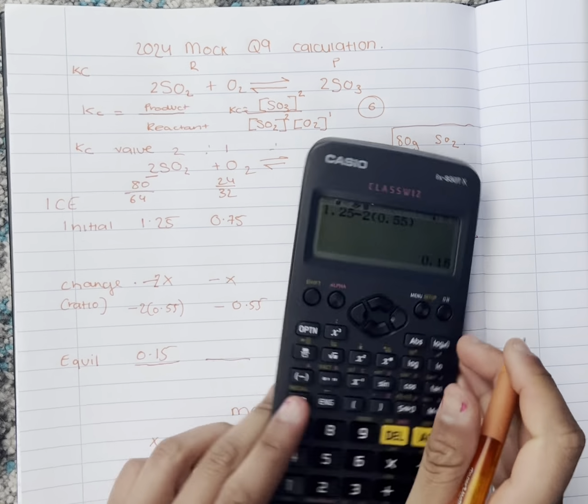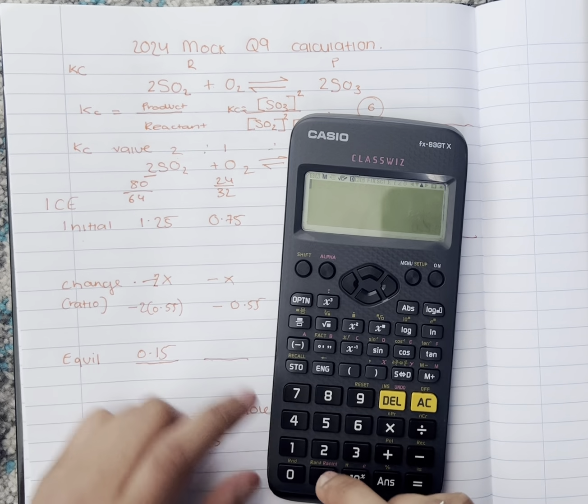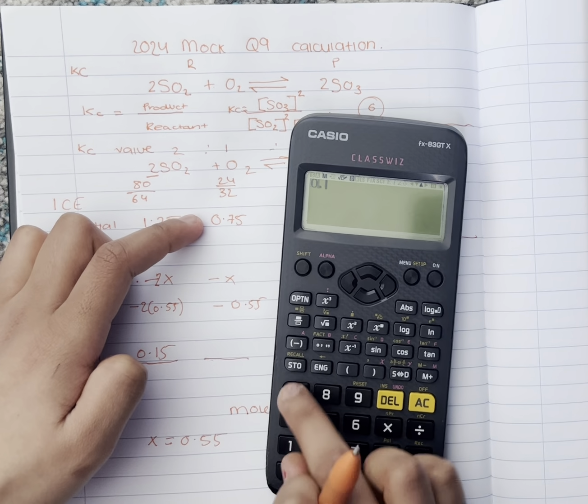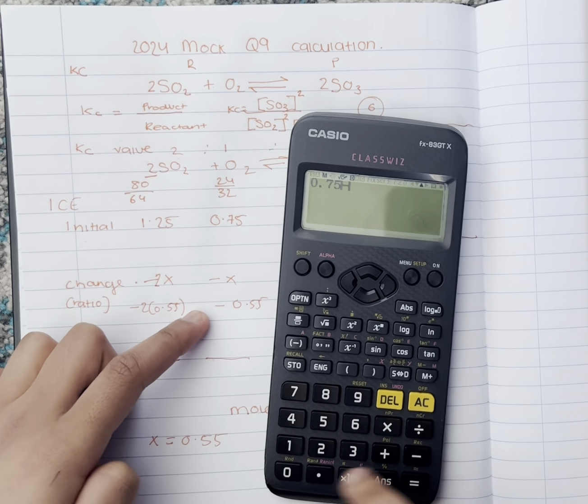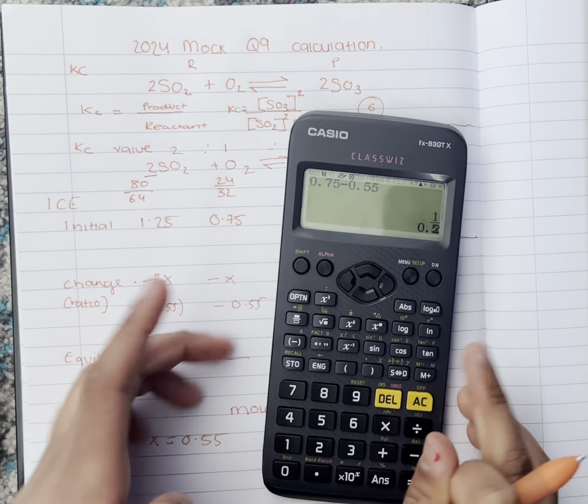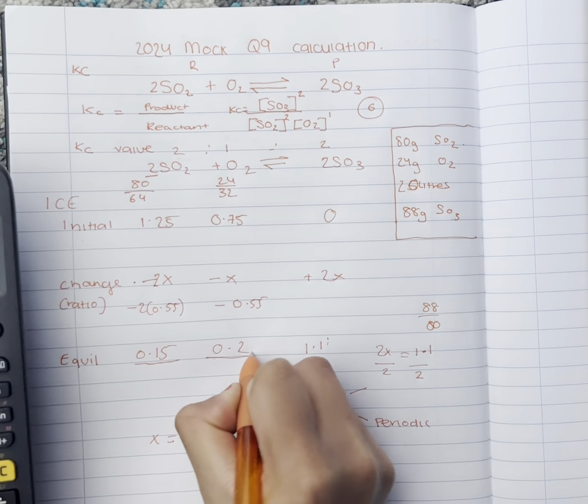And then you're going to do the same thing for oxygen. So 0.75 take away 0.55, which gives you 0.2.